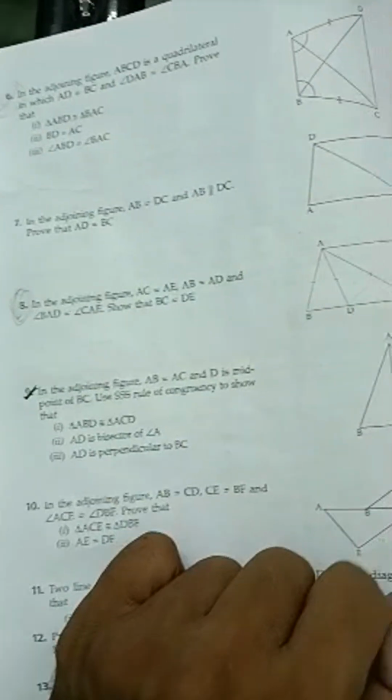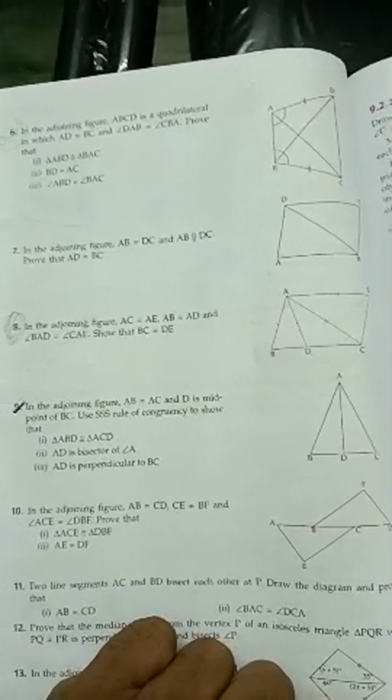In the adjoining figure, AB is equal to AC and D is the midpoint of BC. Use the SSS rule of congruency to show that triangle ABD is congruent to triangle ACD. Number 2, AD is the bisector of angle A and AD is perpendicular to BC. The diagram is also given, and this is the question. By SSS, meaning side congruency, we have to solve this question.